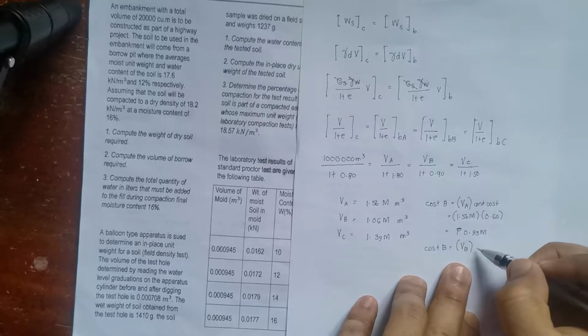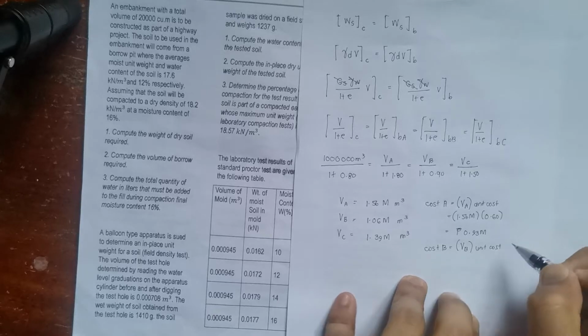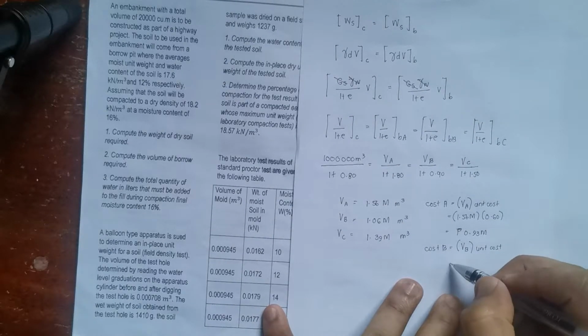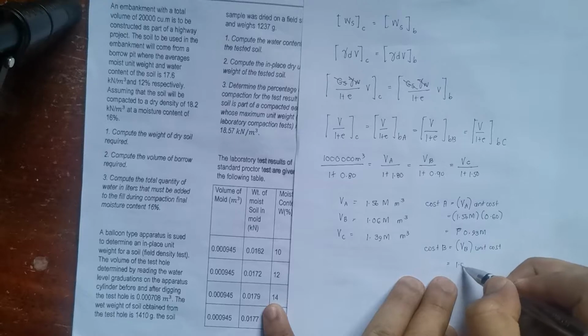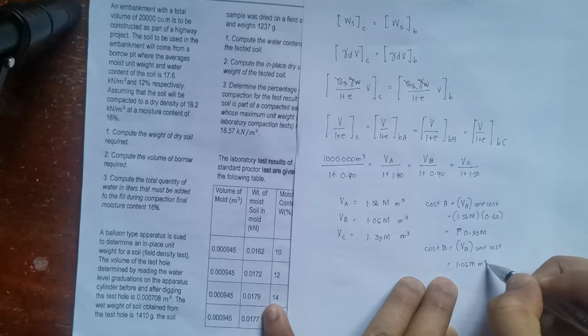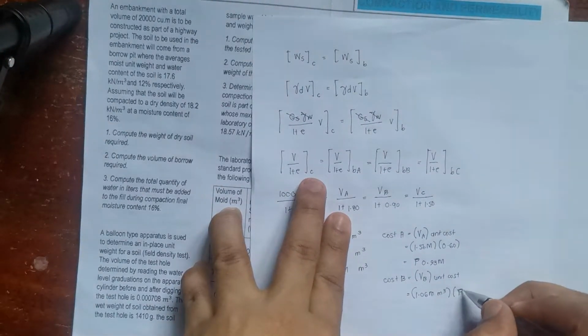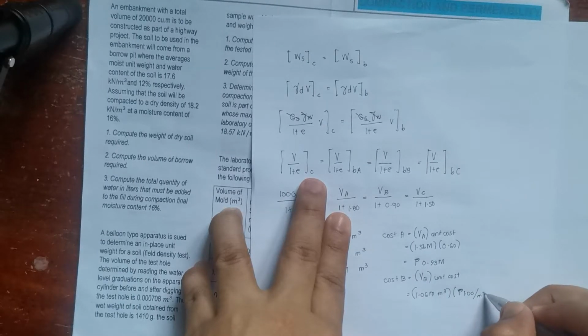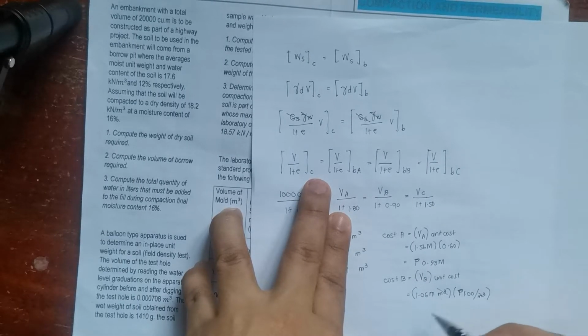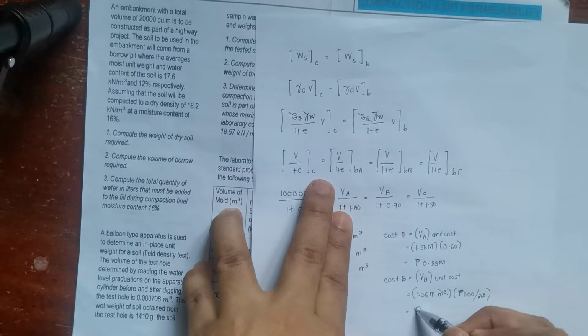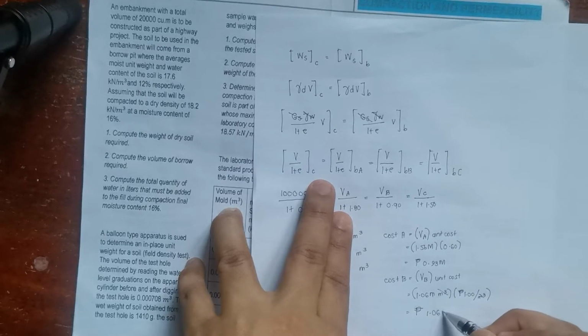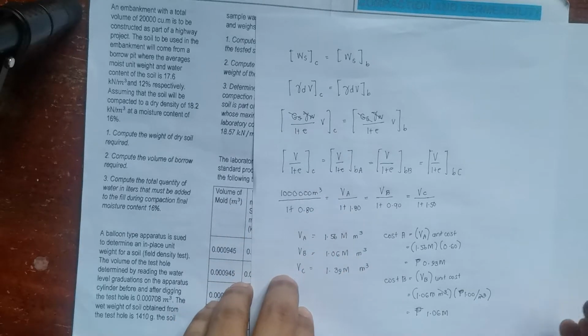And then same with borrow pit B, we just have to multiply the computed volume of borrow soil by the unit cost of borrow pit B. The volume computed is 1.06 million cubic meter multiplied by the unit cost for our borrow pit B, which is 1 peso per cubic meter. So cancelled yon. The cost of borrow pit B is 1.06 million pesos.